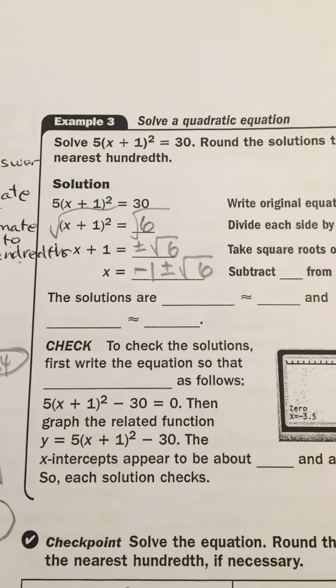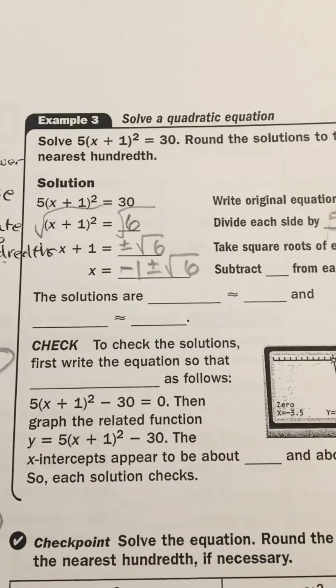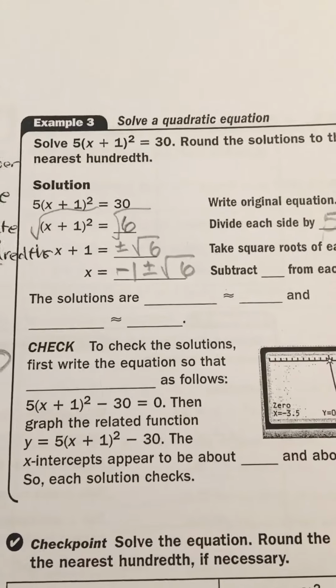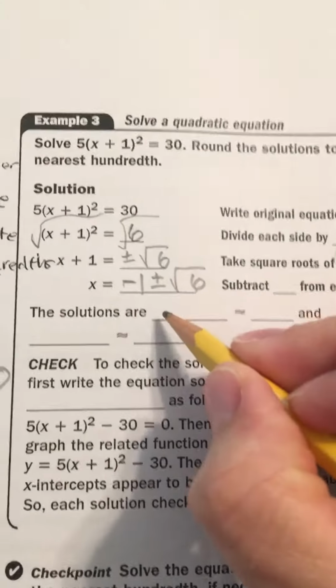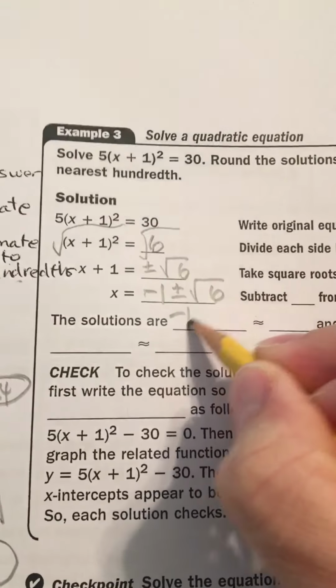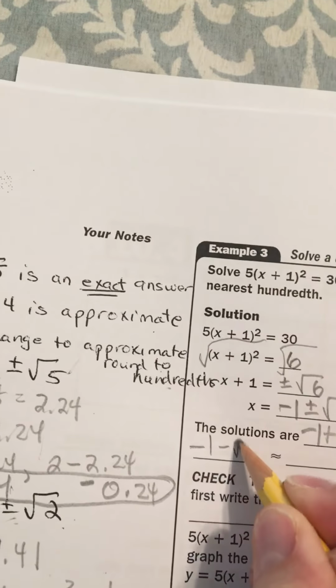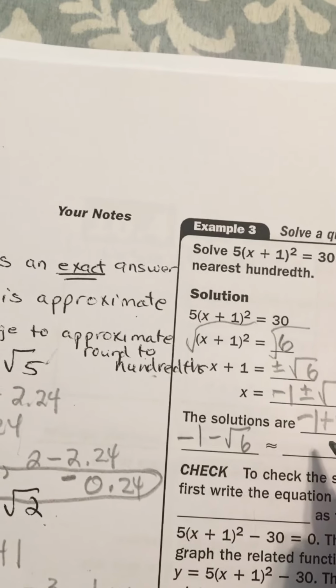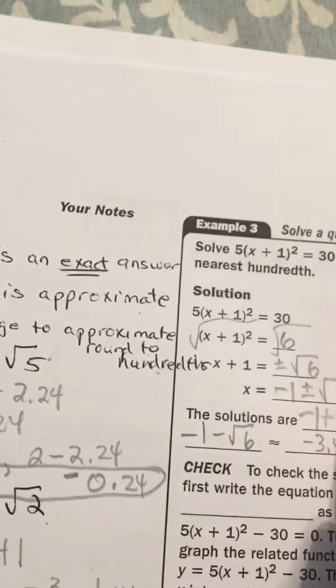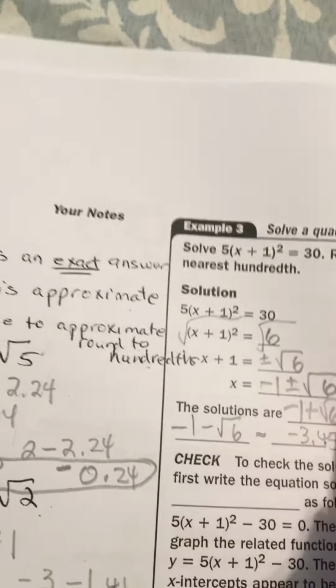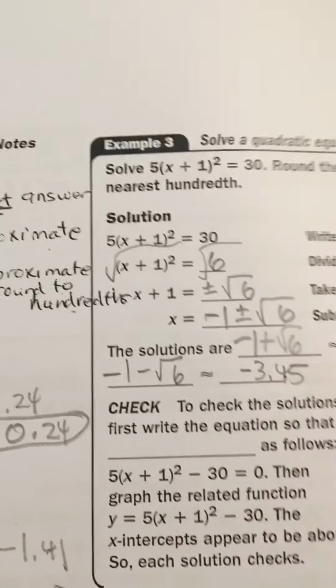So that would be the exact answer, but now we're going to change our answers to rounded to the nearest hundredths. So again, stop the video and see if you can do this on your own. And this becomes negative 1 plus root 6. And this becomes negative 1 minus root 6. So this is negative 3.45, and this is 1.45, because root 6 is 2.45.